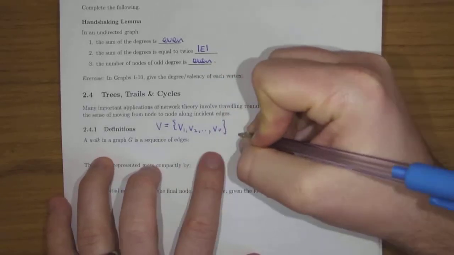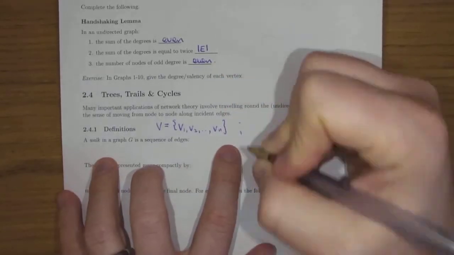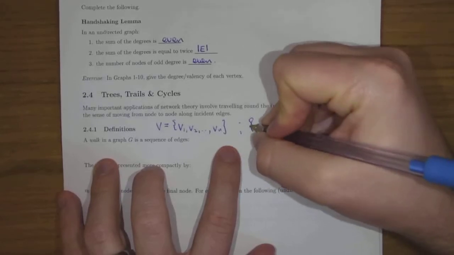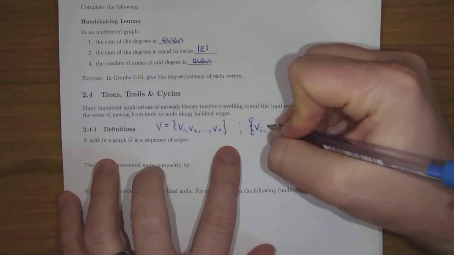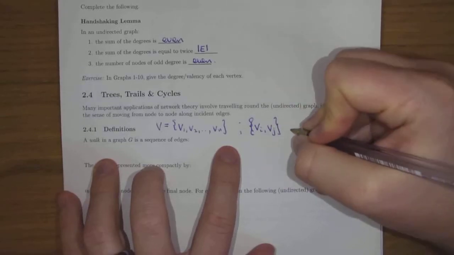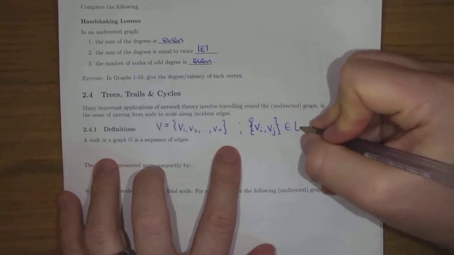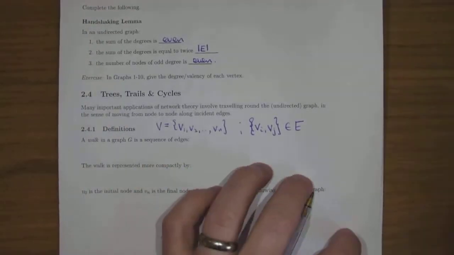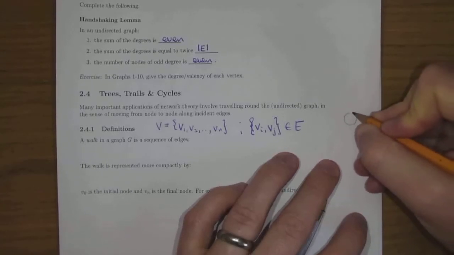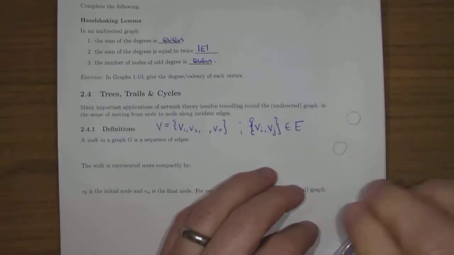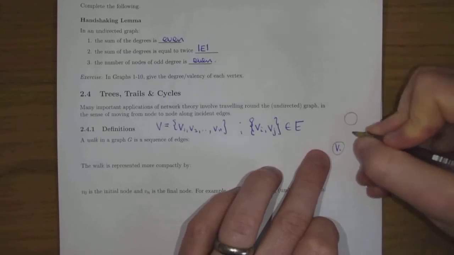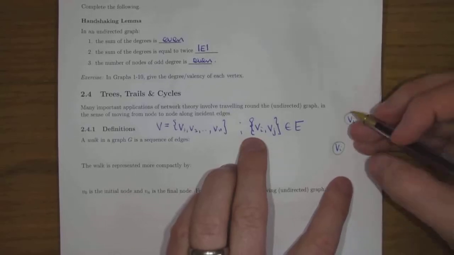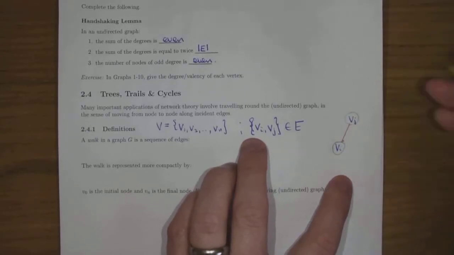The edges are subsets Vi, Vj in the set of edges, so an edge between vertex i and vertex j. If we were to draw that, vertex i, vertex j, this two-element set Vi, Vj would represent this edge.